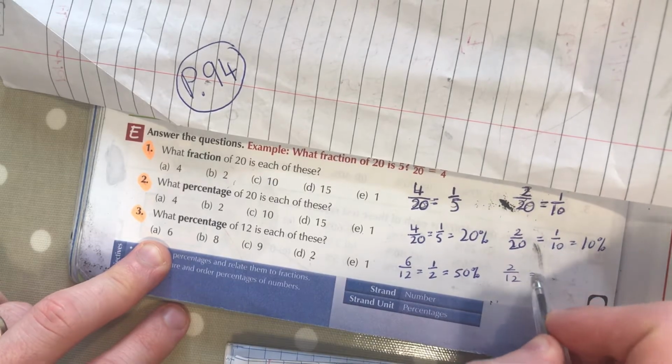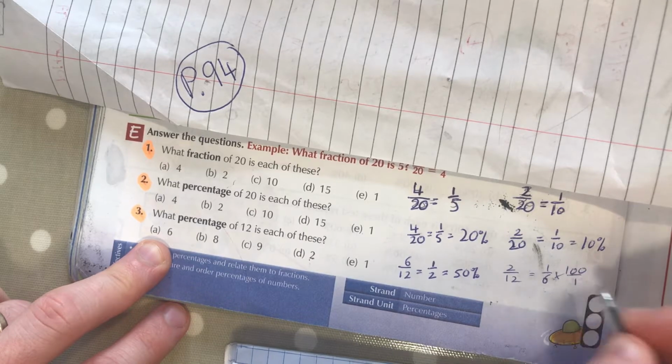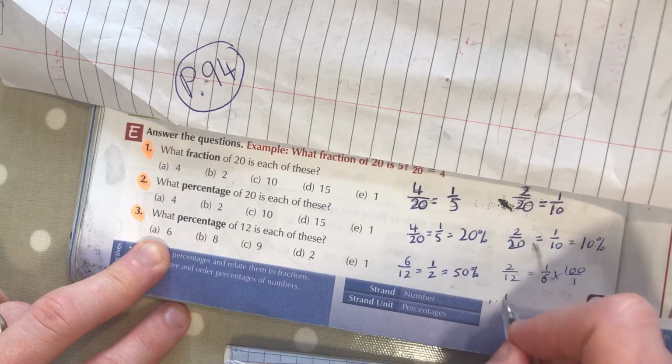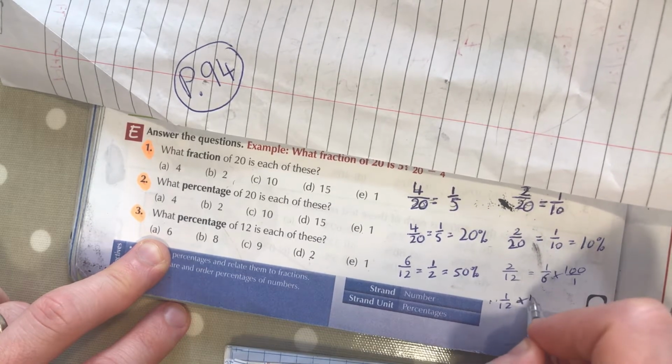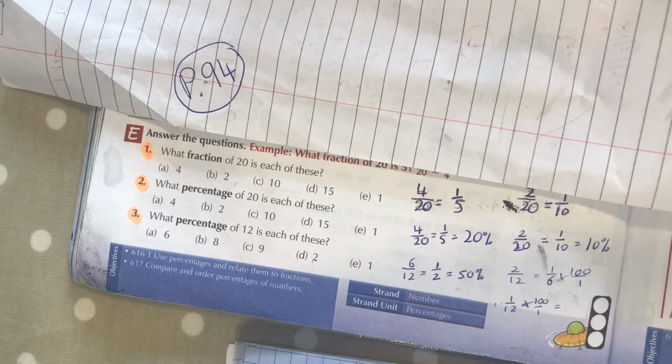So 2/12 is equal to 1/6, and just multiply it by 100 over 1 to find out what percentage that is. Same thing with this one, it'll be 1 over 12. So multiply that by 100 over 1 to find out what percentage that is too. Is that okay with everybody?